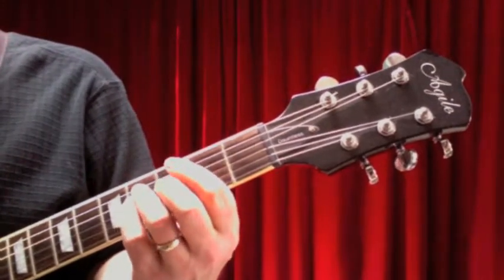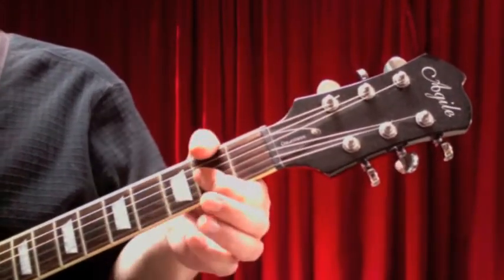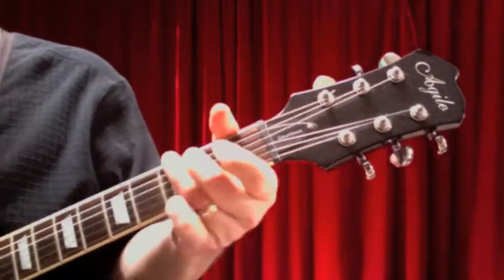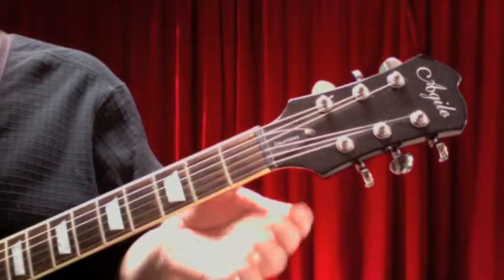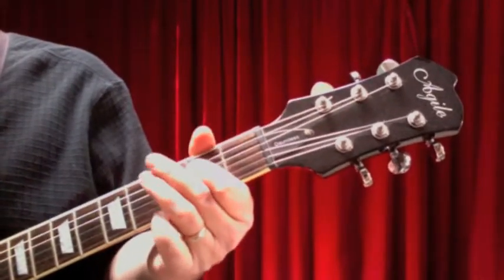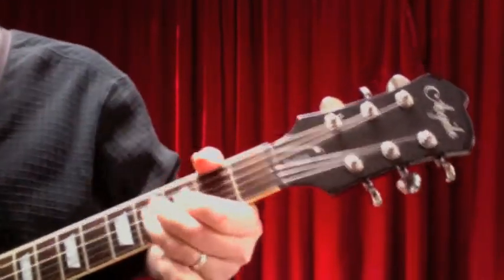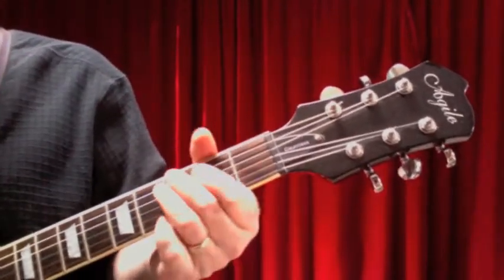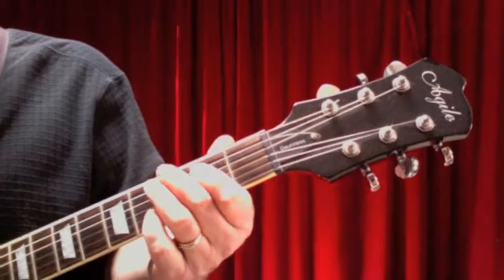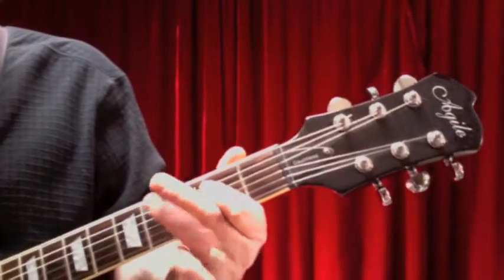And so after the first F sharp, G, and A, there's a nice little riff in there that's just kind of a little walk around the 2nd and 4th frets of the 5, 4, and 3 strings.